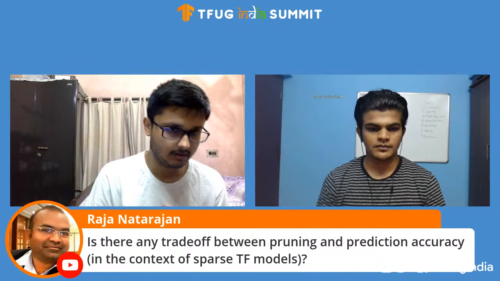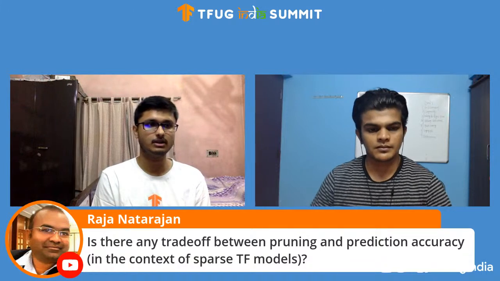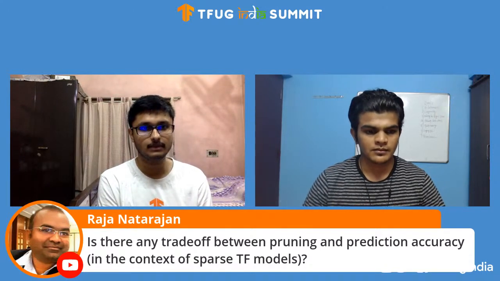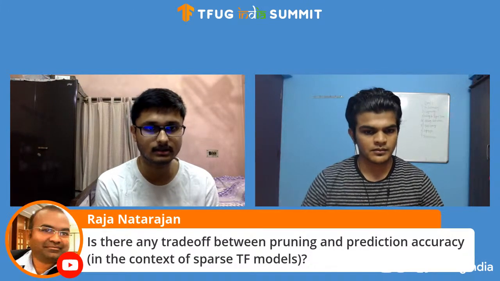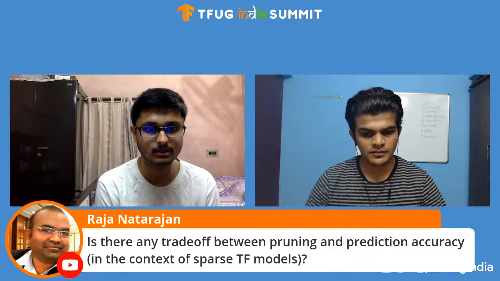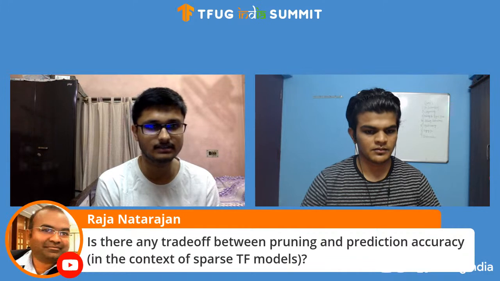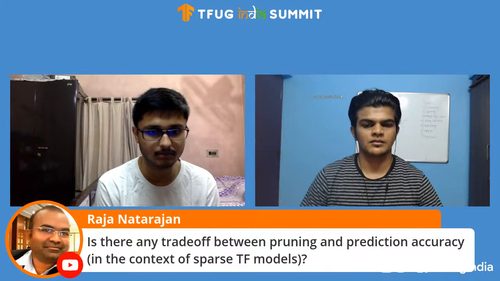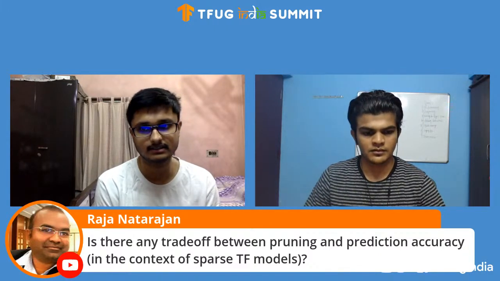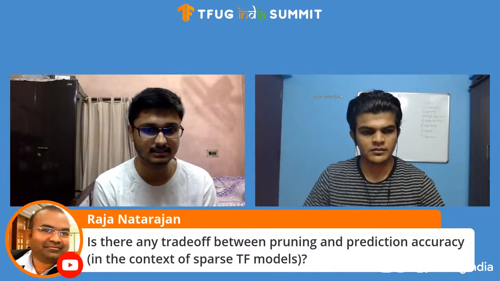So if I'm understanding your question correctly, Raja, are you asking, when applying pruning APIs or pruning in general to deep learning models, does it affect the accuracy score? If that's the question, pruning does not really affect the accuracy score that much. At least in my experience, we have a lot of empirical evidence that suggests that pruning does not make your models less performant.